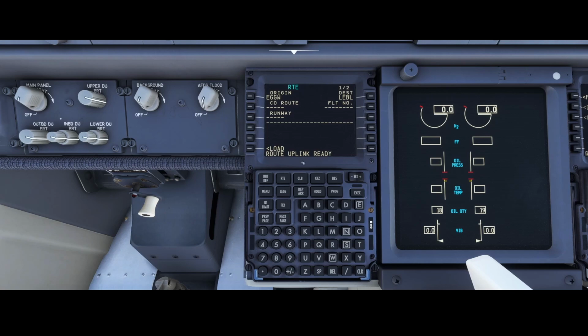If it doesn't show this message, you can't load the flight plan, because if you would now go to route, you won't see anything. You need to press this button first before the plan is really loaded into Flight Simulator. In that case, it will show route uplink loading, and once that is completed, you will have the route if you press activate. So we're going to press activate. After that, you will see that the execute button will be illuminated, and you can press execute.